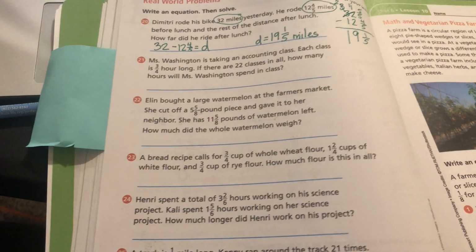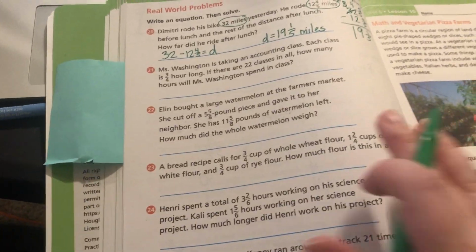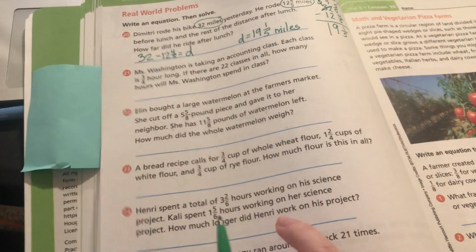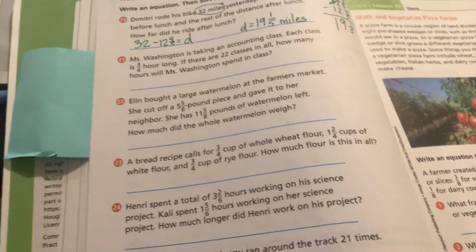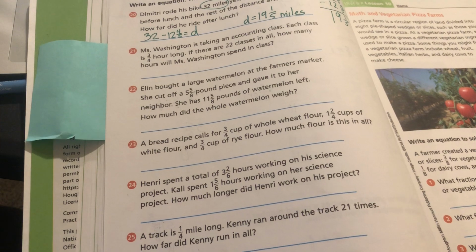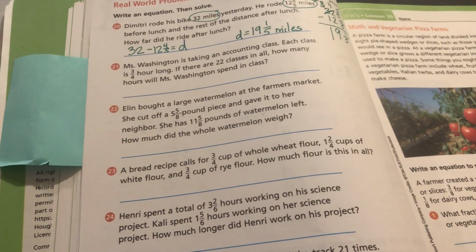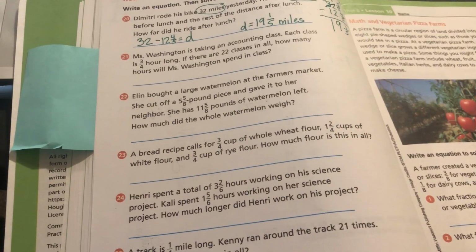And that is all you're doing for today as far as practice. Once you are done with both of these pages, you are going to go on student.masteryconnect.com, and that information will be in the Google Slides. So go ahead and check it out.